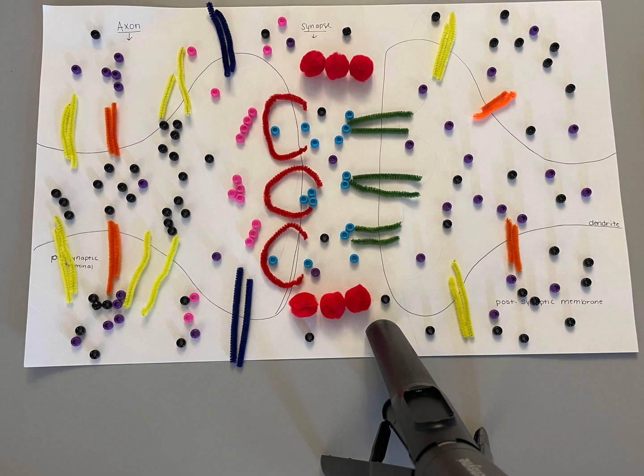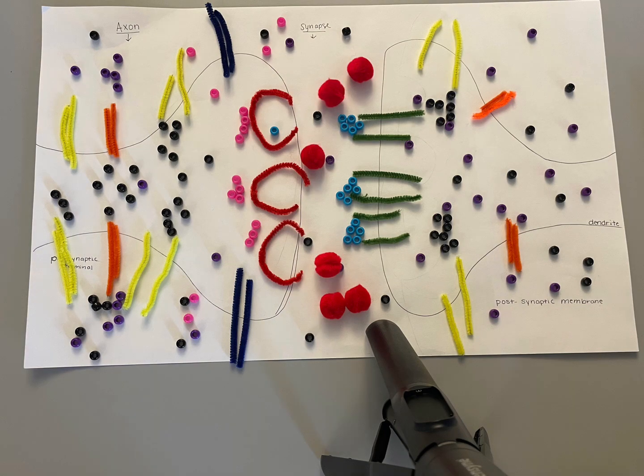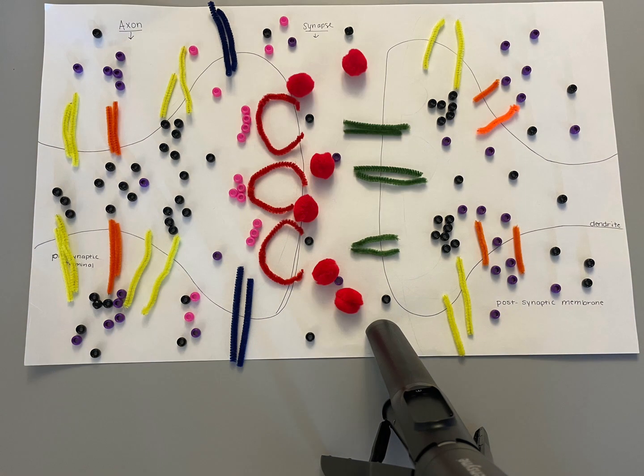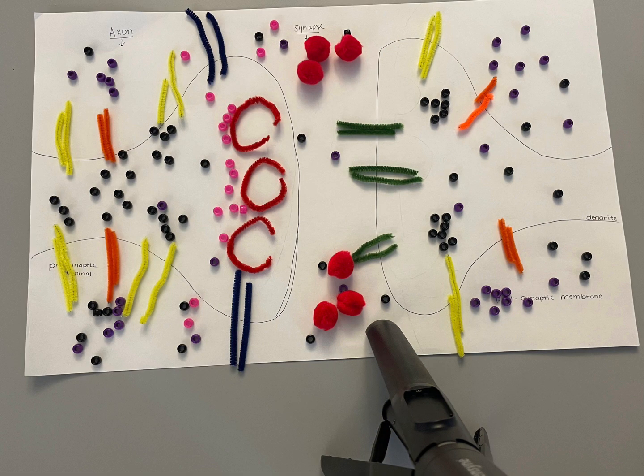The acetylcholine then binds to the acetylcholine-gated sodium channels, which allows for sodium to enter into the postsynaptic membrane. This starts the depolarization step of action potential again, therefore continuing the message onto the next neuron.